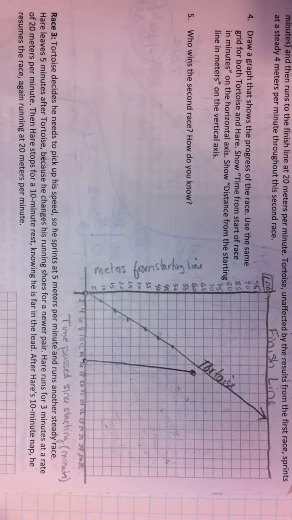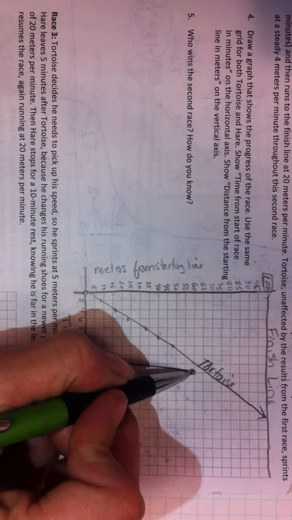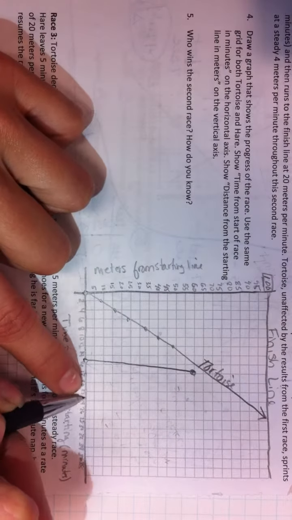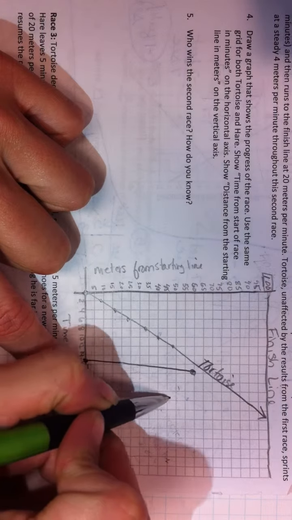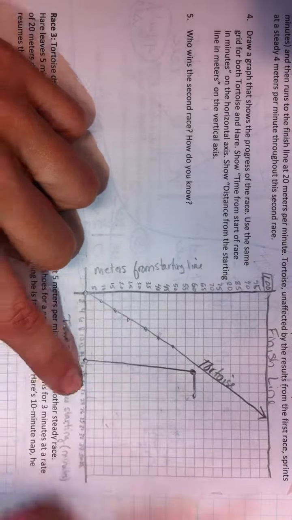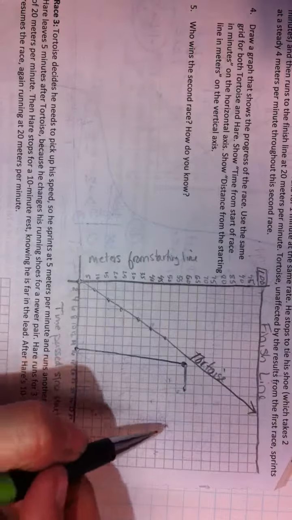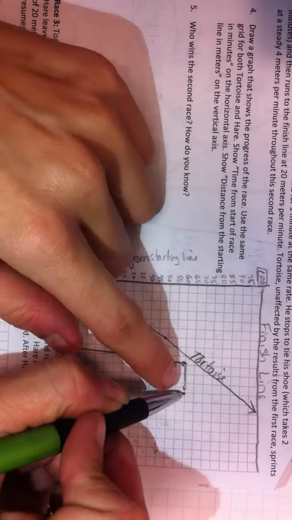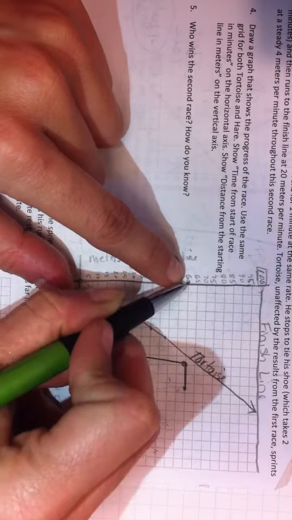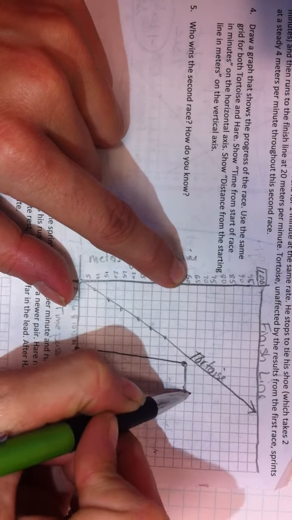All right, so the next 5 minutes he takes a break. So from 18, 19, 20, 21, 22, 23. So find 23. Till right there, he takes a break. He doesn't move at all. Okay, then for the next 1 minute, we're at 23. So in 1 minute, he runs 20 meters. So we're at 60. 1 minute later at 24, he's at 80.